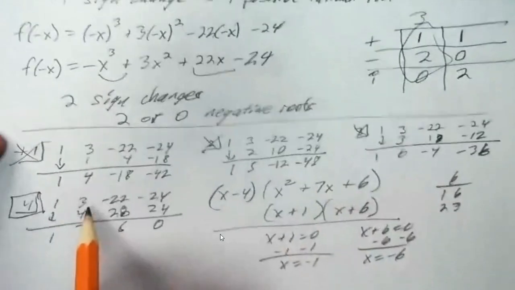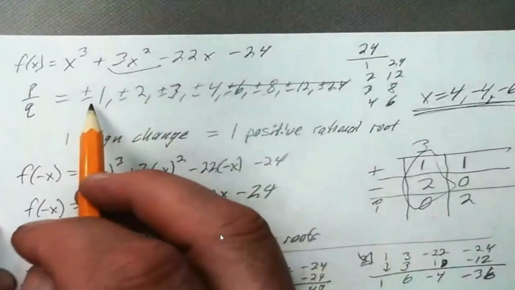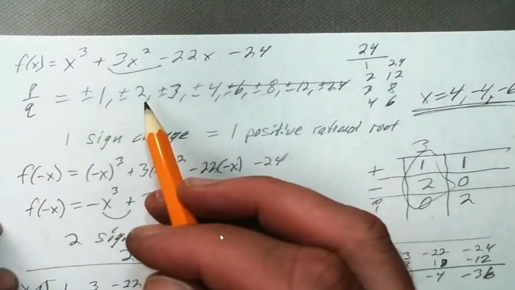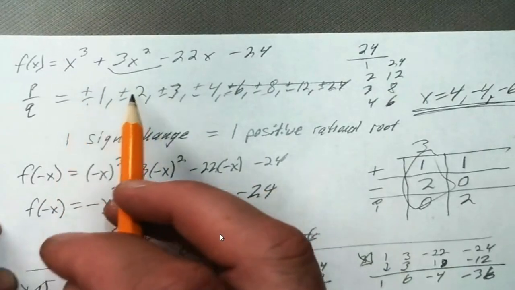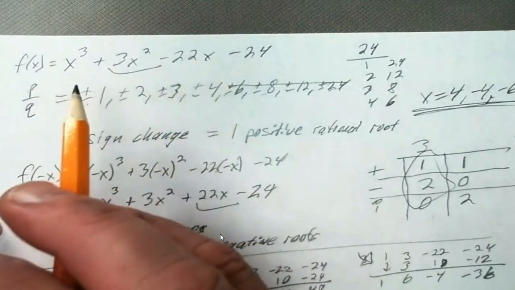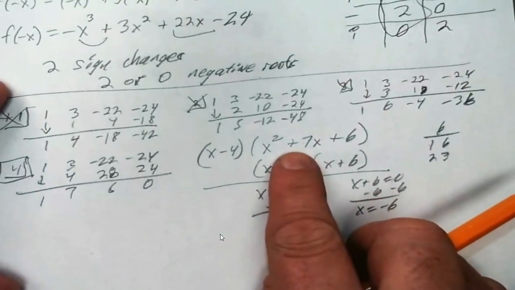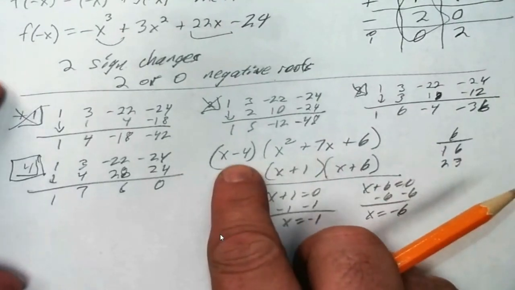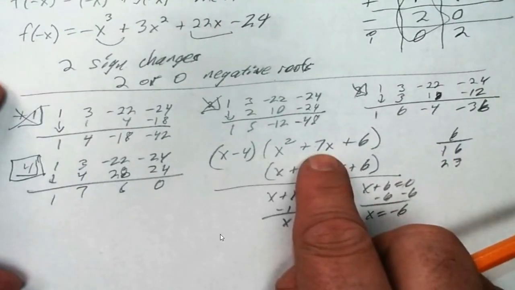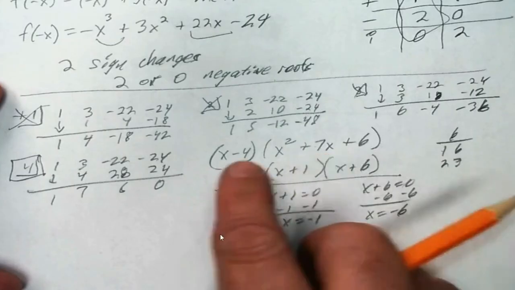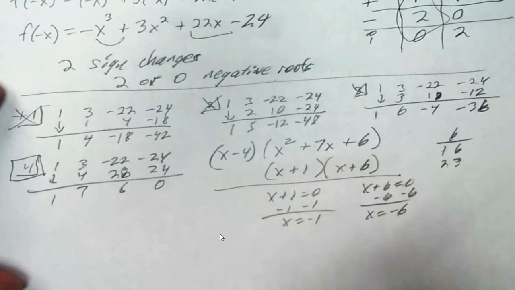After we found 4, we could have gone back to the original equation and tried negative 1, negative 2, negative 3, negative 4, negative 6, and we would have found the same answers. But this is a nice shortcut. If this is taken out of there, what's the other factor? Can we factor that? Yes, we can.